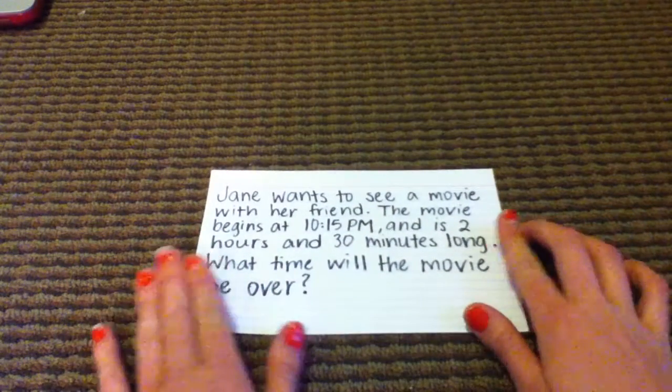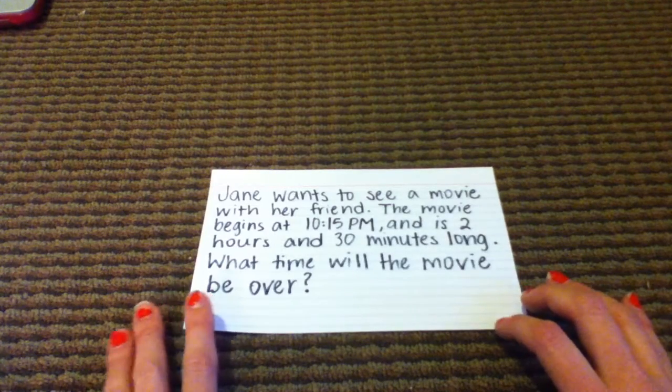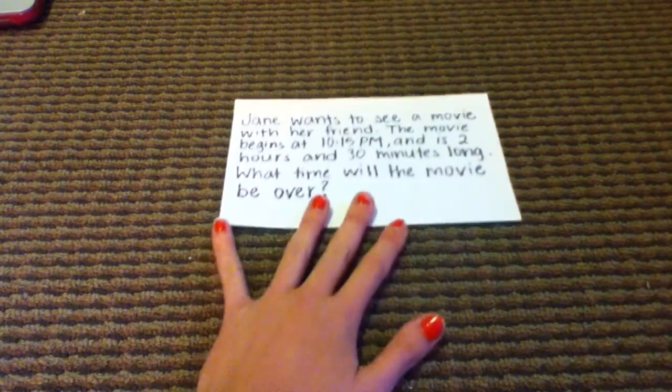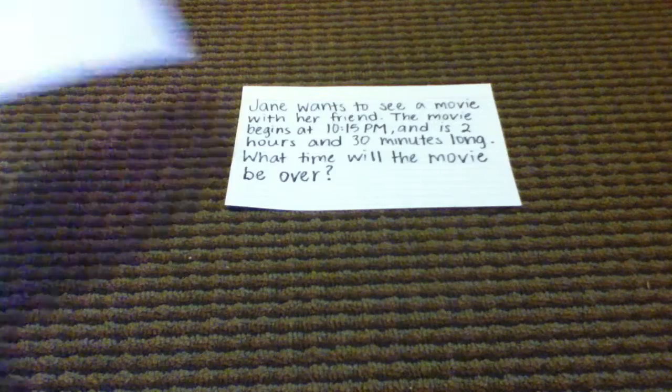So this problem would be appropriate for 4th grade because that's when they start solving problems that deal with intervals of time. So we're going to work with two methods today. Like I said, we're going to use the Make 60 approach and the timeline approach. I'm going to start with the Make 60.